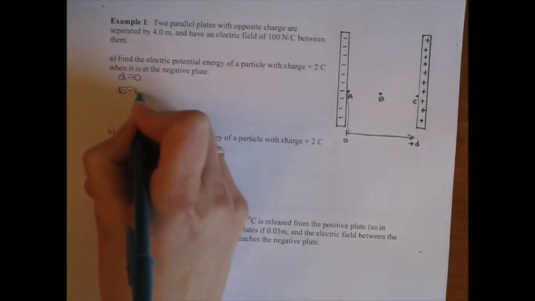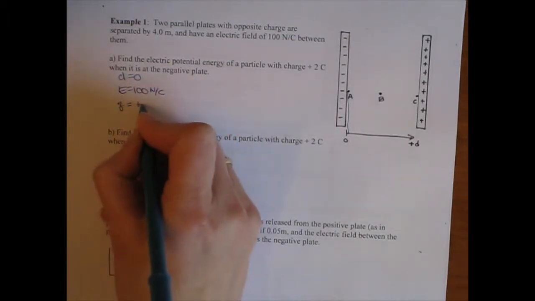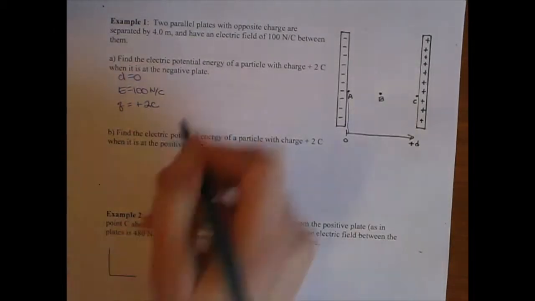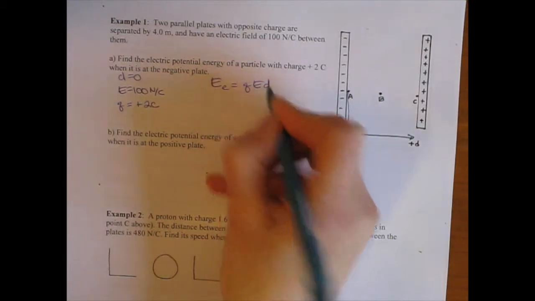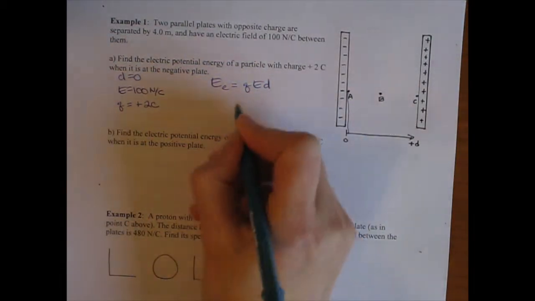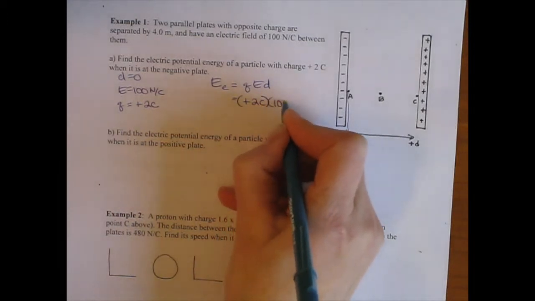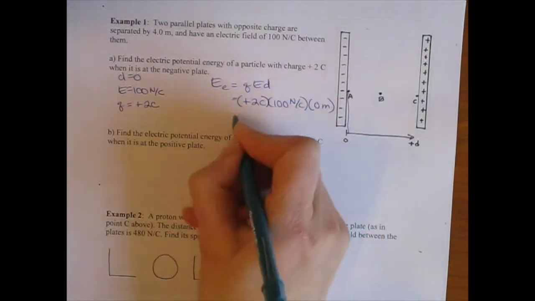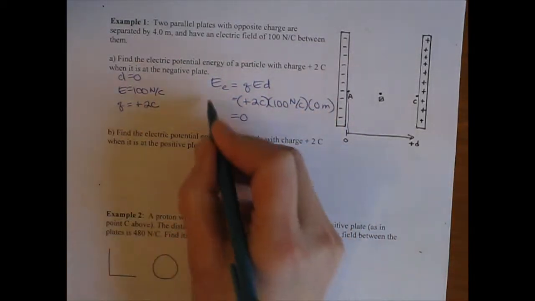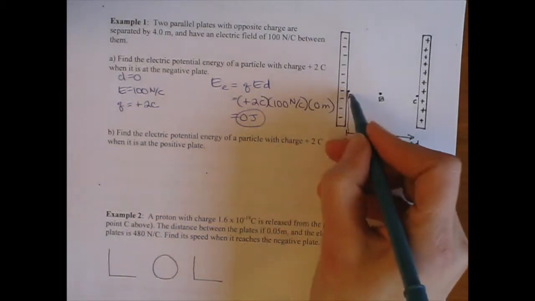The electric field is 100. The charge is positive 2 coulombs. So we can calculate electric potential energy using our equation, Q times E times D, positive 2 coulombs, electric field was 100 newtons per coulomb, and the position is 0. So we can see that we have an electric potential energy of 0 joules at the negative plate.